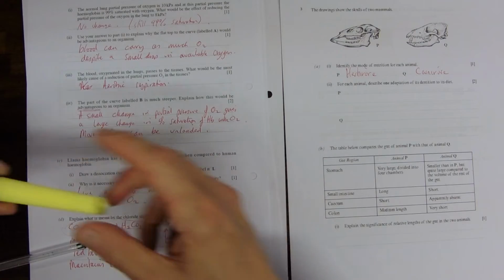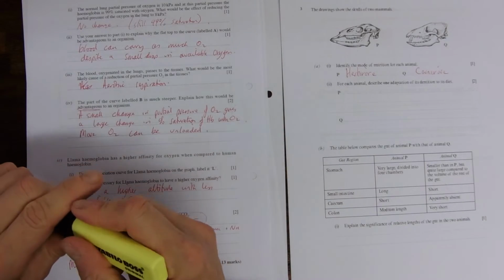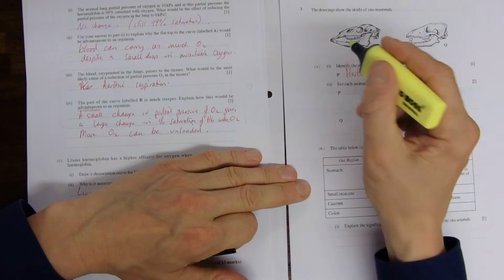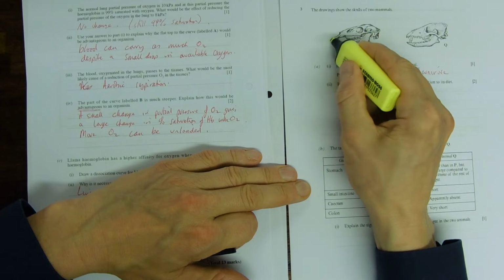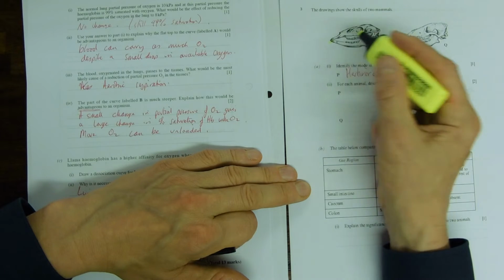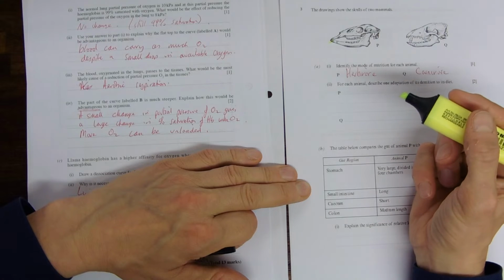You could, for the herbivore, say these incisors only on the lower, and they would press against a horny pad for grasping grass.